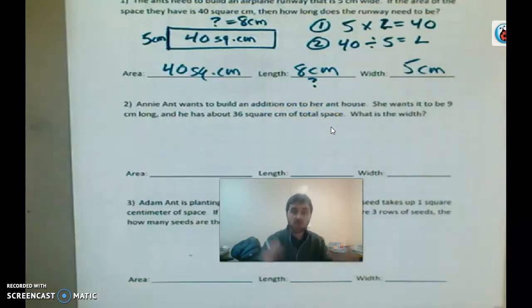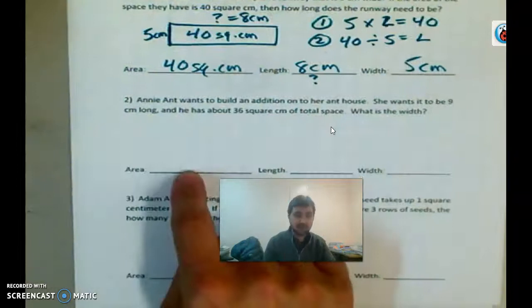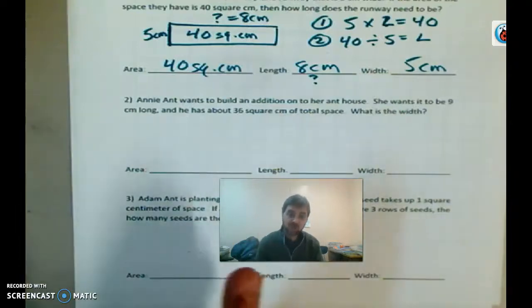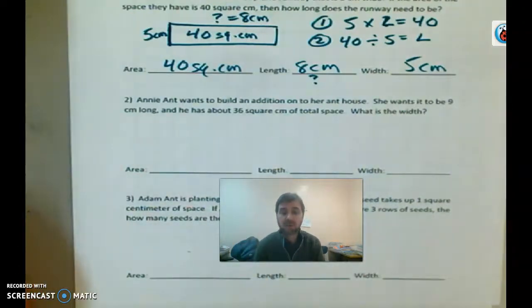So we know total space, that would be the area, right? What is the width? So I want you to see if you can find the width. If you have a multiplication chart, that could also help you if you're still struggling with some of those facts. But you can use your grid paper or your square inch tiles. All right, so stop the video. And once you've solved it, or at least tried to solve it, give it a few minutes, then come on back and we'll discuss. All right, bye-bye.